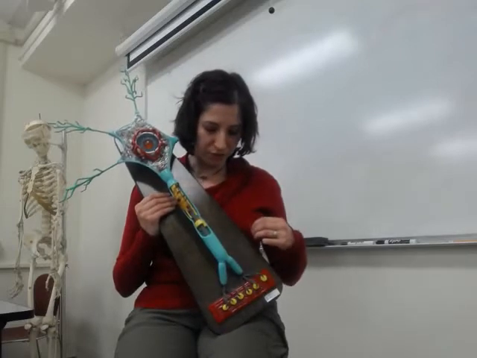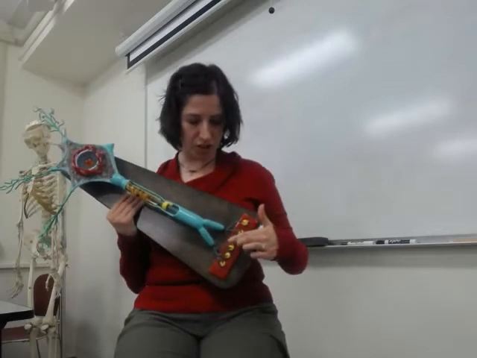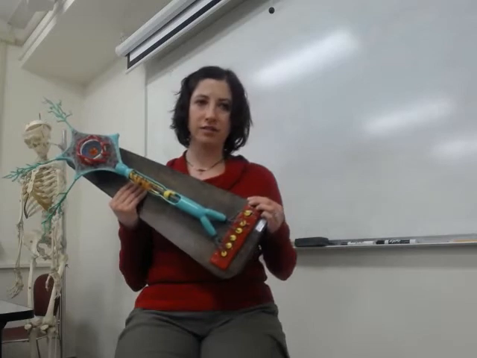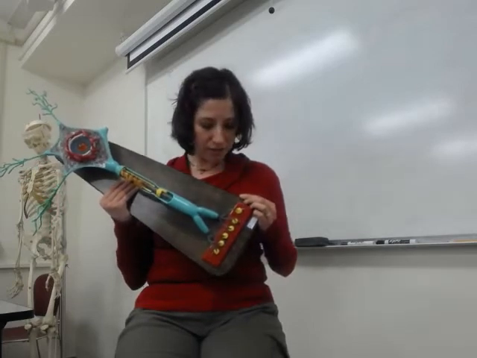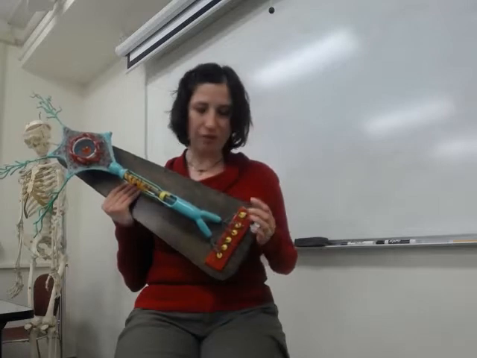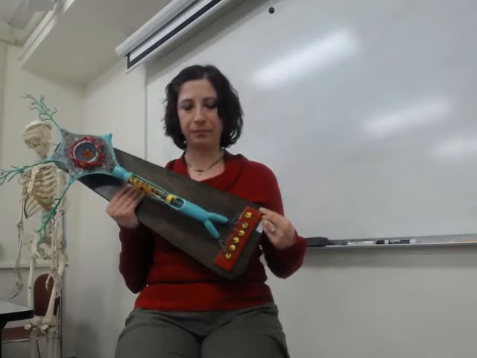As we continue down the axon and we branch here, we have our terminal arborization, these branches here, which will go out to various cells. At the end of each branch, we have our synaptic knobs. These are going to form the actual connections with other cells.